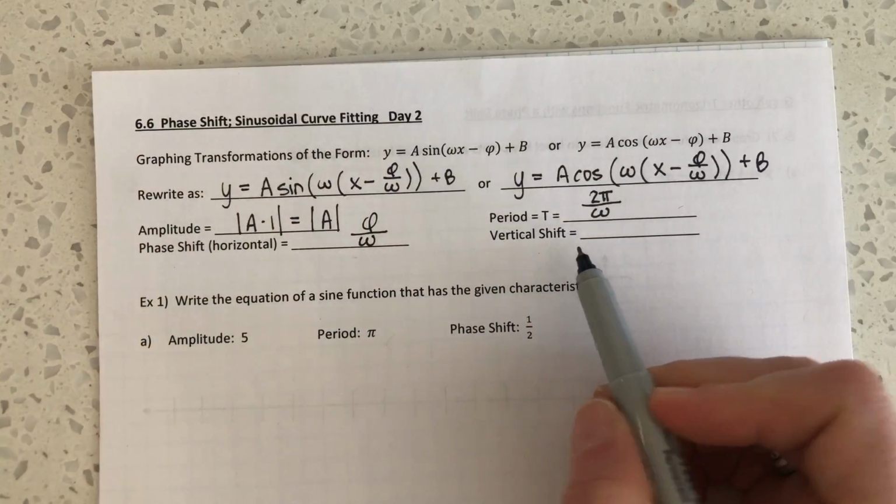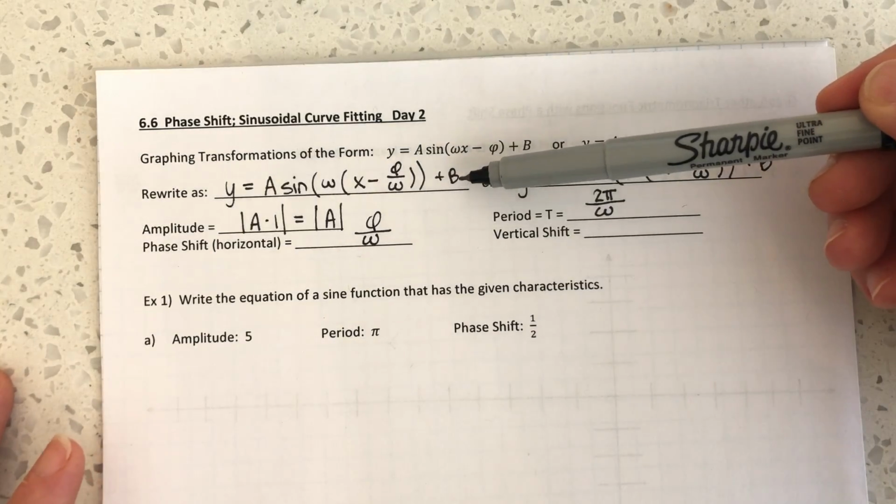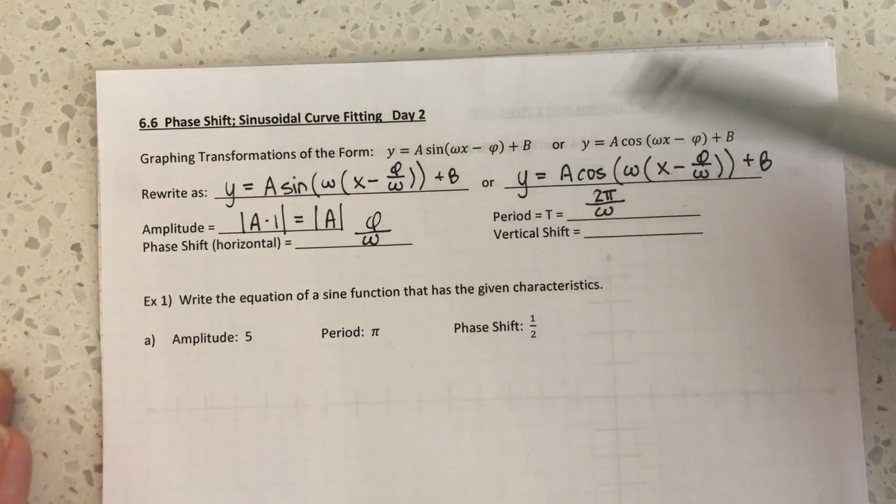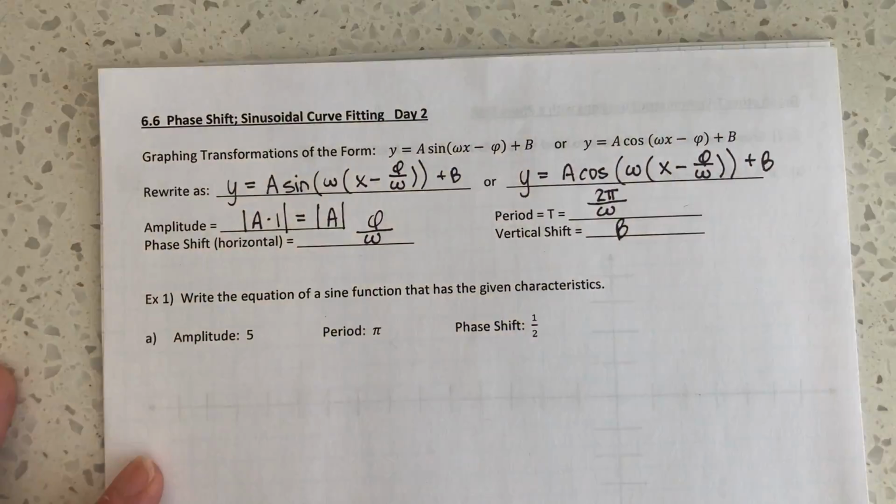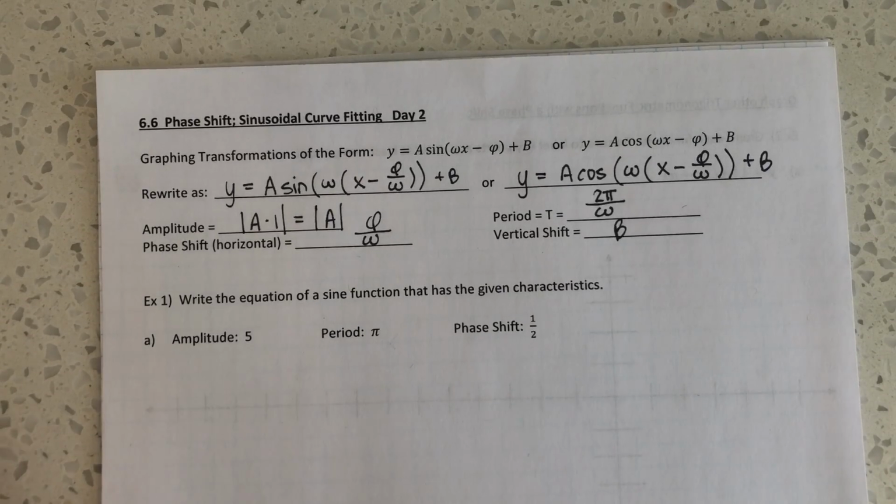All right, and then your vertical shift is always easy. It's your B, right? Your plus B on the end. You either go B units up or B units down. Okay, all right, perfect. So look at example 1.